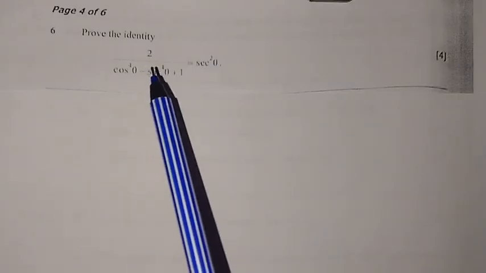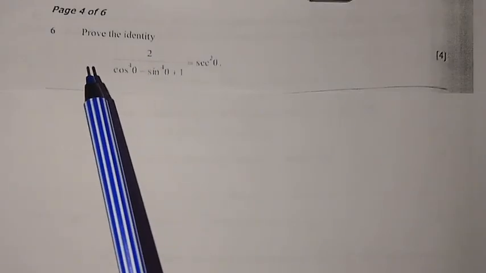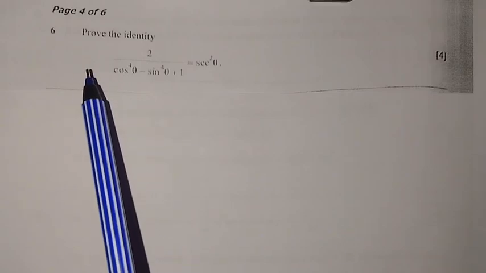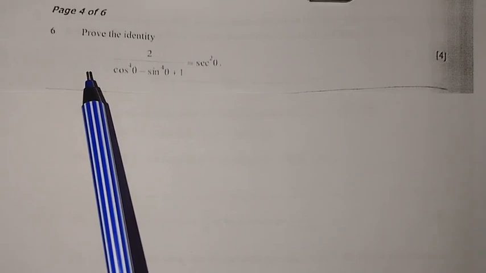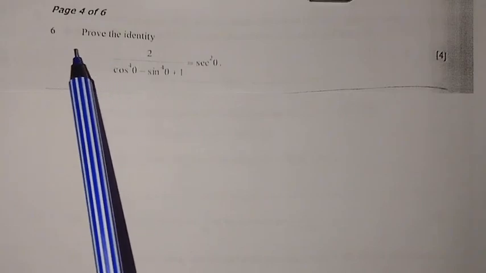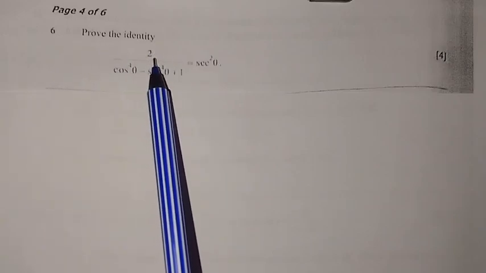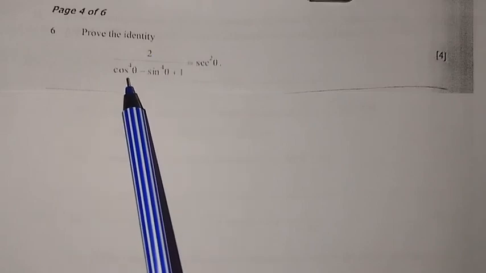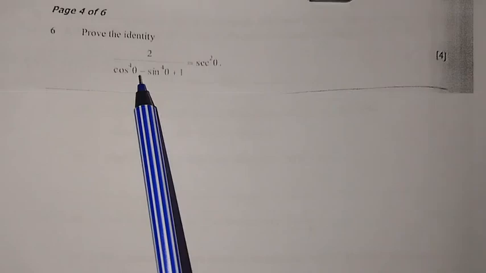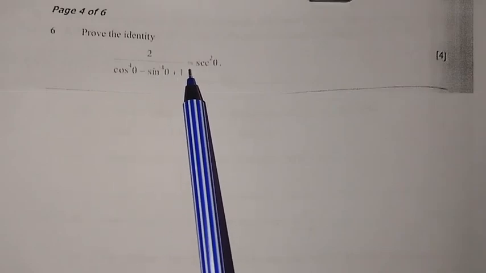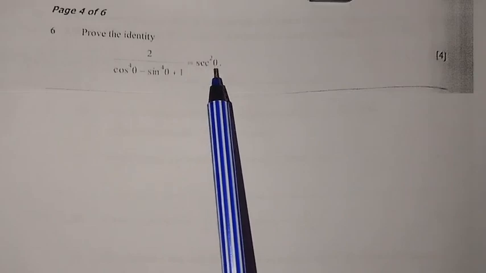So I want us to answer this question that is coming from trigonometric identities. This question came in additional mathematics paper 2 for 2023 for internal candidates, specifically question 6. Prove the identity: 2 over cos power 4 theta minus sine power 4 theta, plus 1, is equal to sec squared theta.